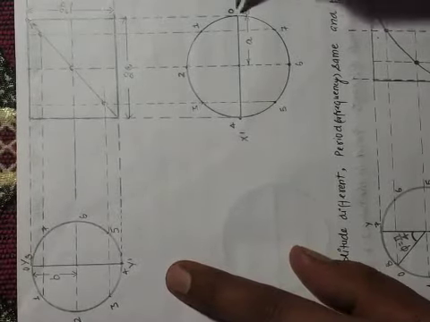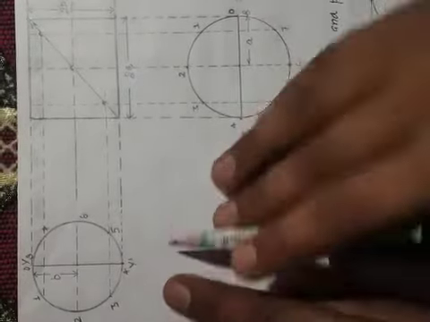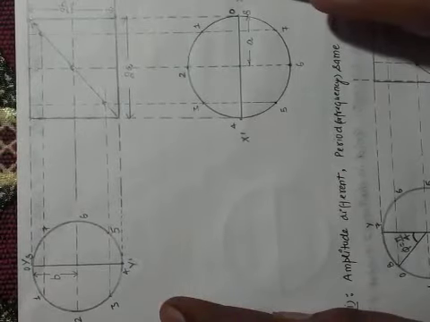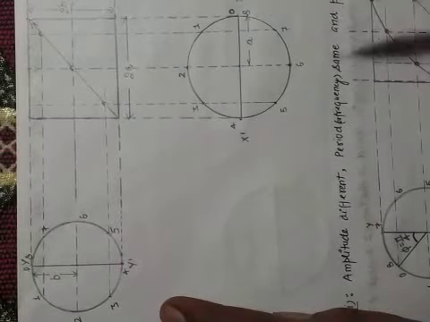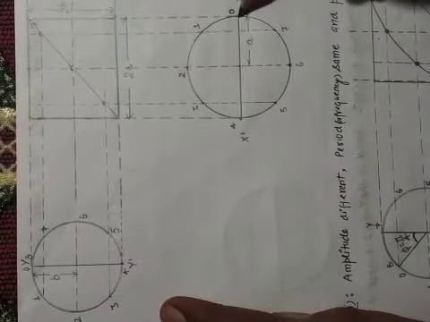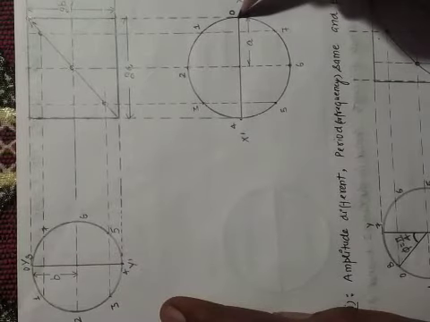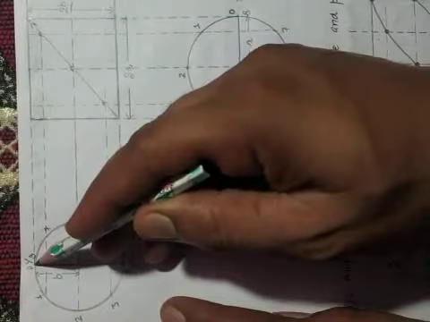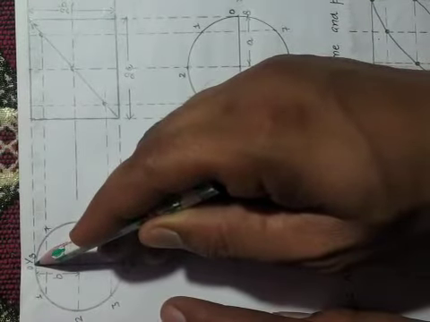Look here. 0 is here, and because this diameter is along the y-axis and this diameter is along the x-axis, or parallel to the x-axis, the first point of this circle starts from here, and the 0 point starts from here.